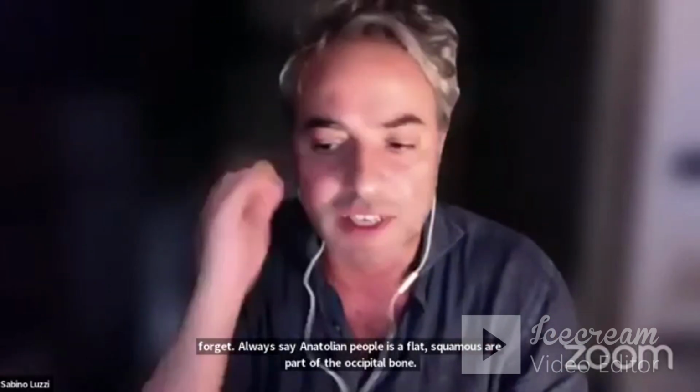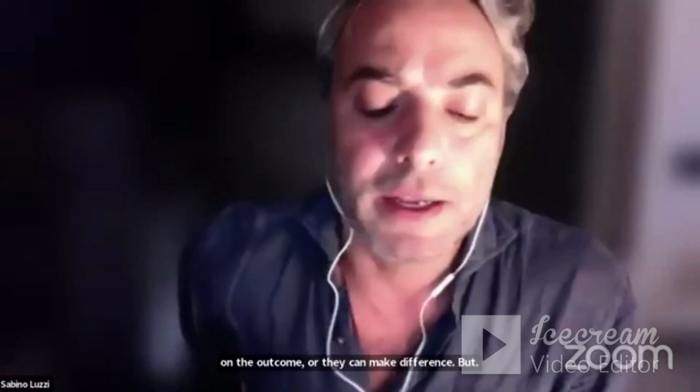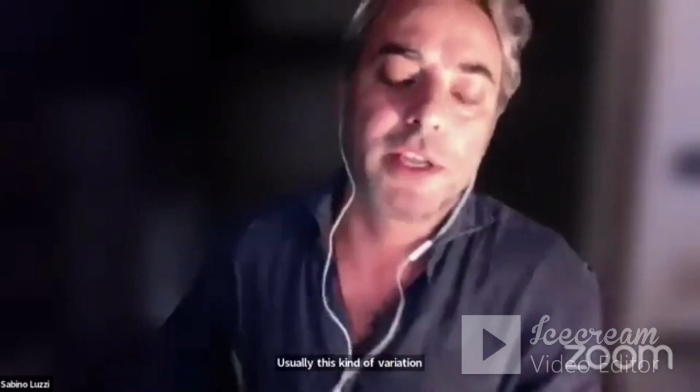For example, Professor Yashagi, I never forget, always said Anatolian people have a flat squamosal part of the occipital bone. These kinds of variation are important because they can have implications in surgery, especially in planning, or in the outcome, or they can make a difference. But usually this kind of variation accounts for no more than 2 or 3% of cases.